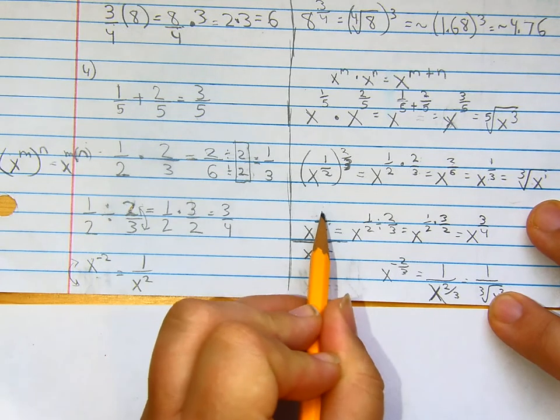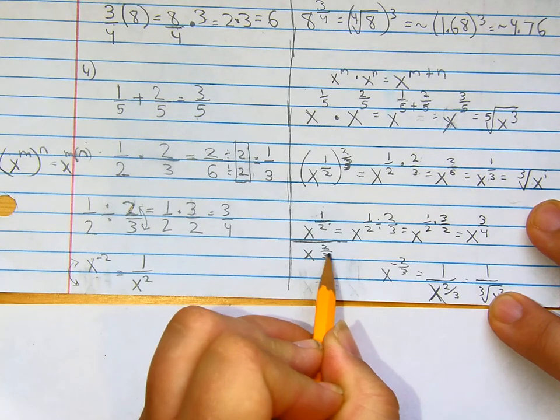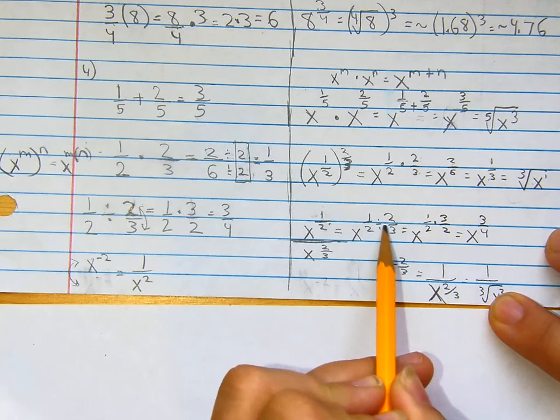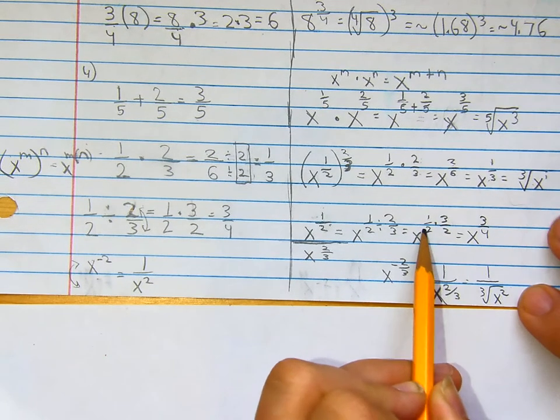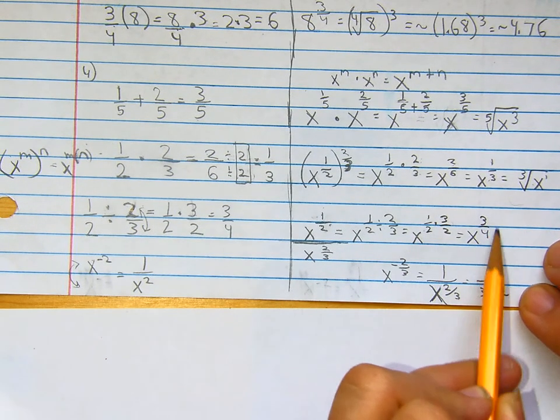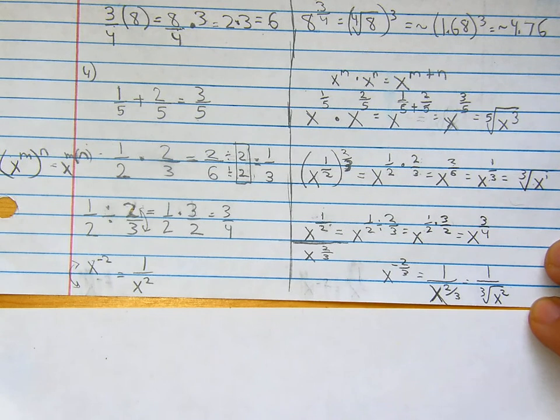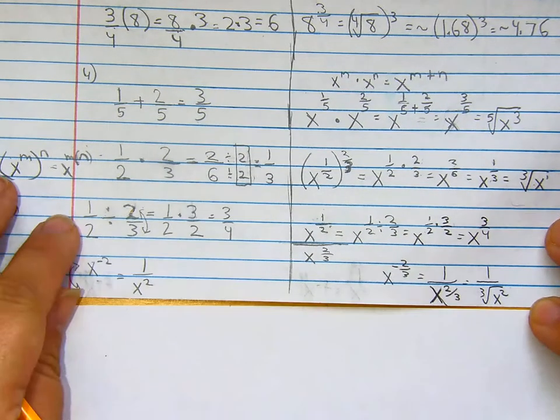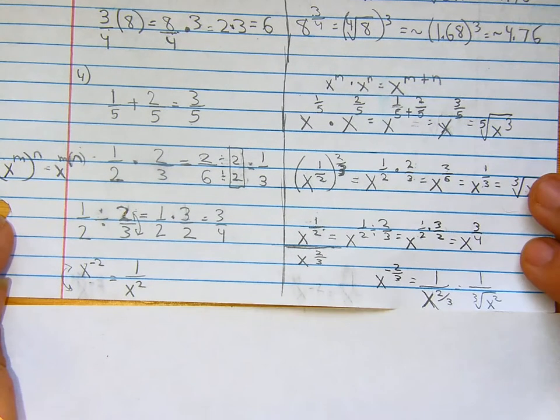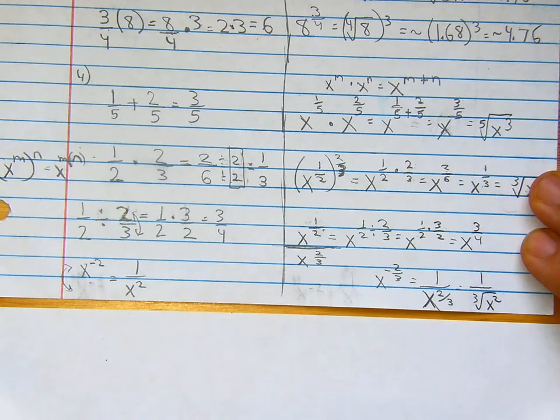So then you just go, okay, well, it's 1/2 divided by 2/3. Oh, I know how to do that. Hey, look. It's x to the 3/4. So don't overthink it.